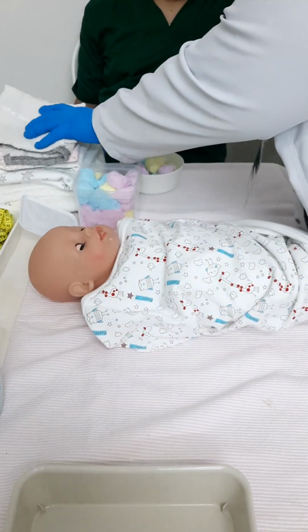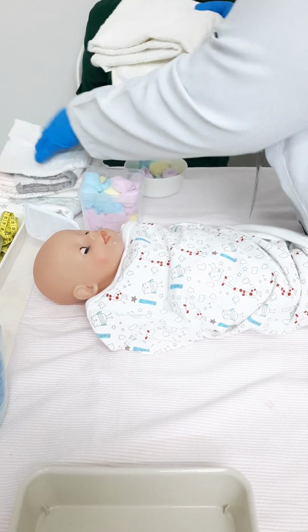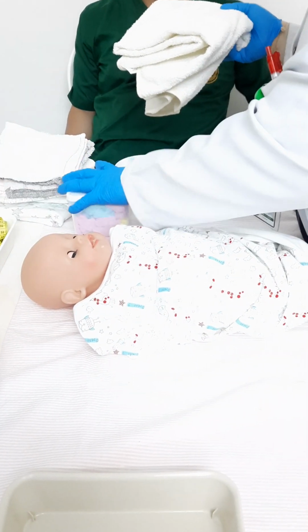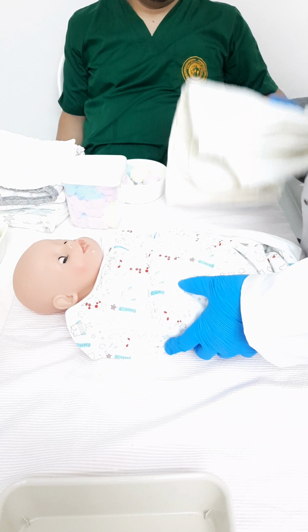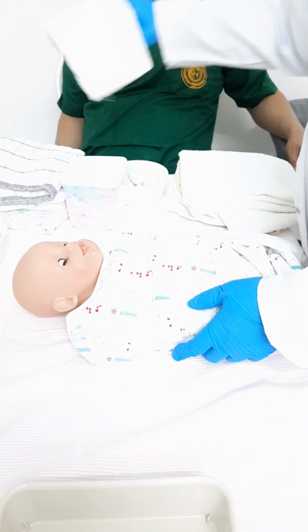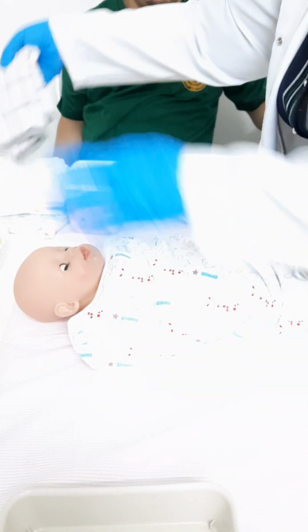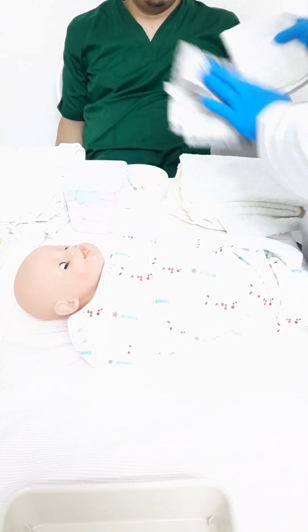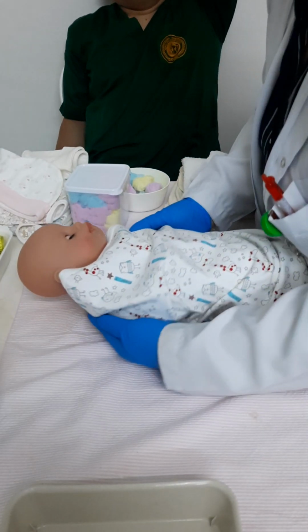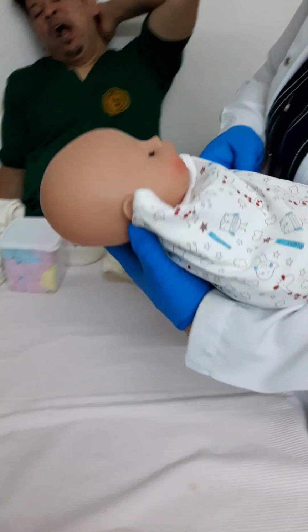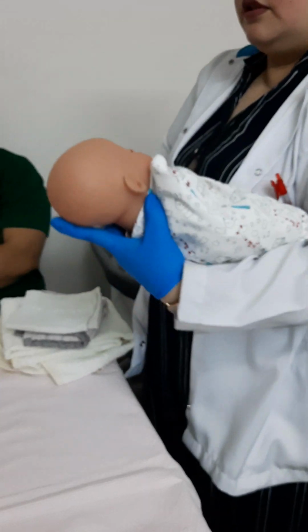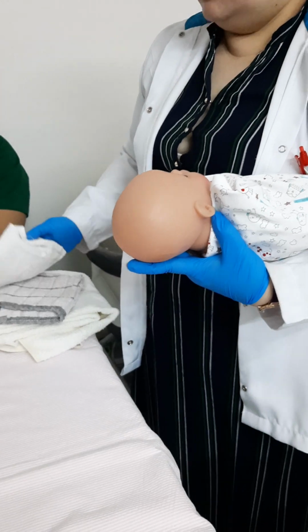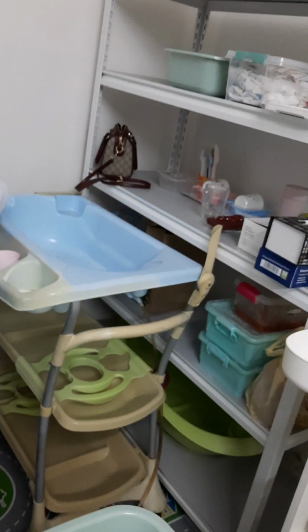Okay. And then you can prepare your towel. Okay, how are you going to bring your baby? What do you call this one? Football hold. Okay, football hold. Parang sa rugby na po.